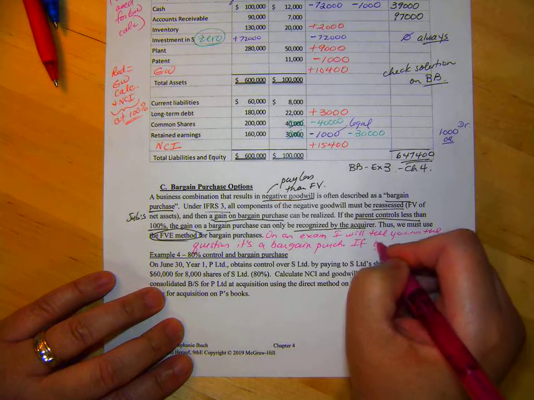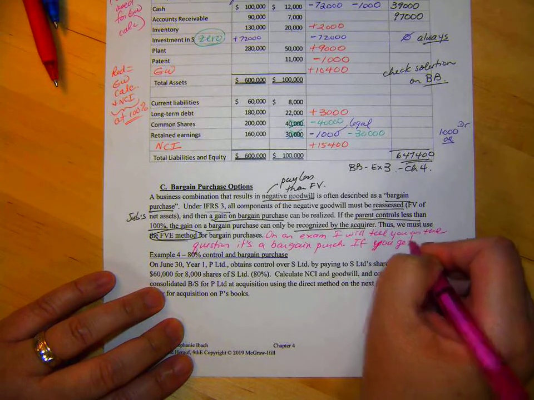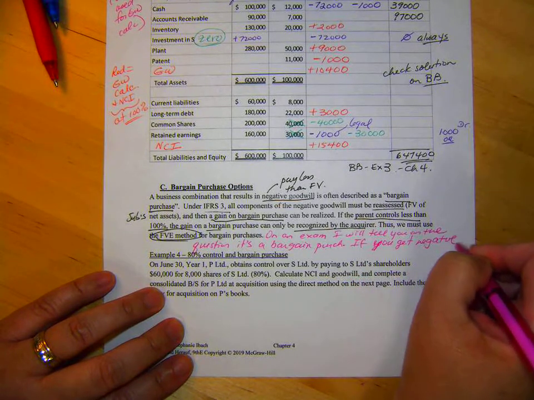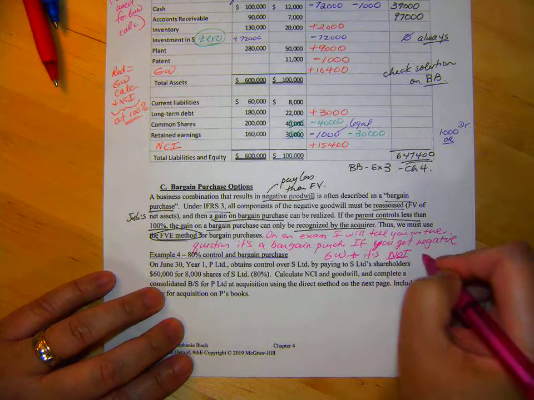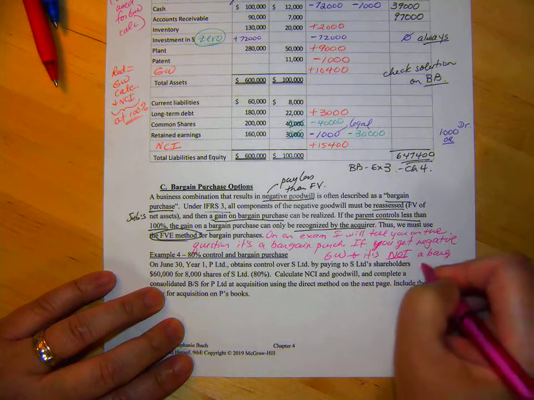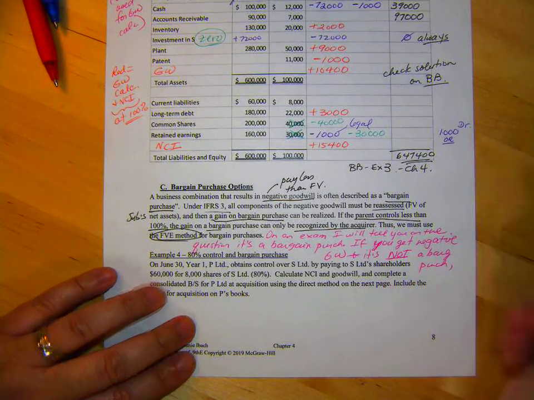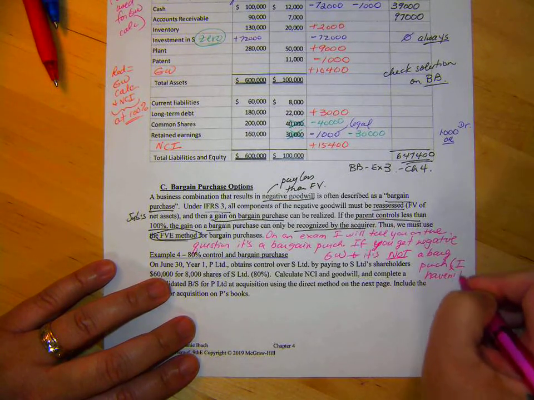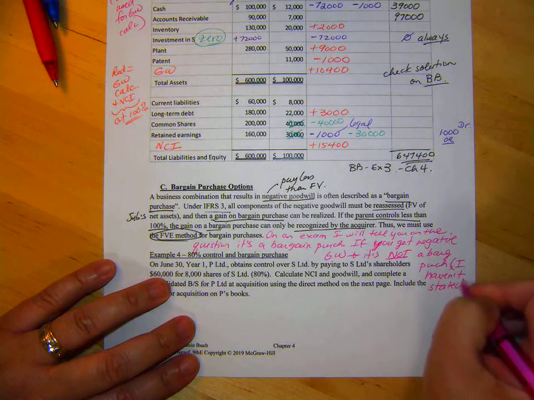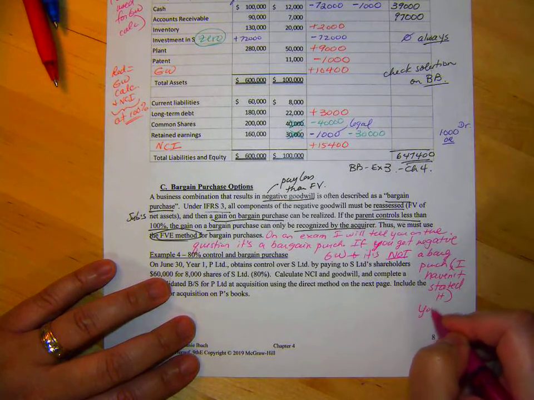If you get negative goodwill and it's not a bargain purchase, so I haven't stated that, you have made an error.